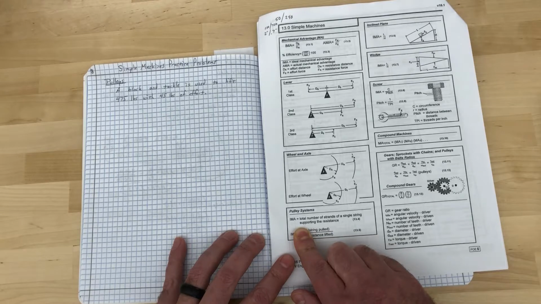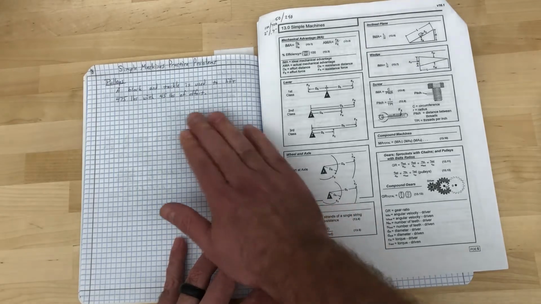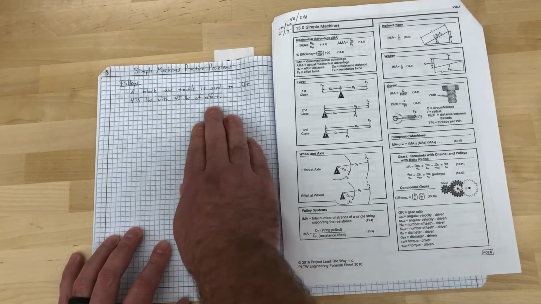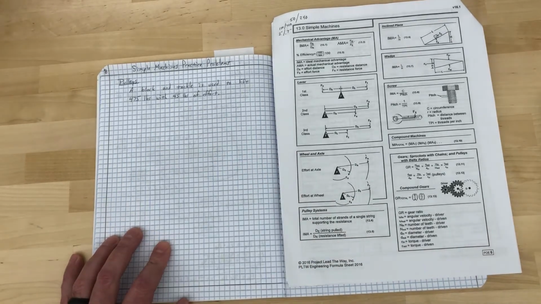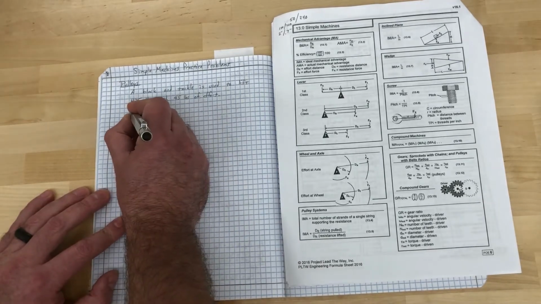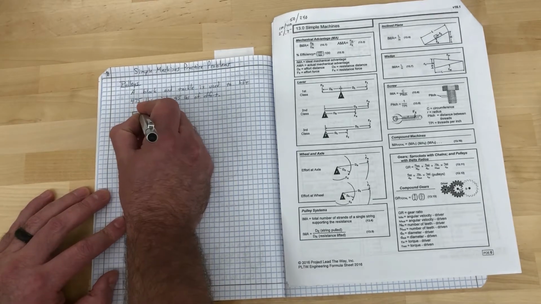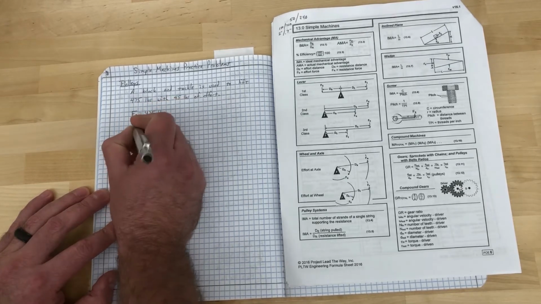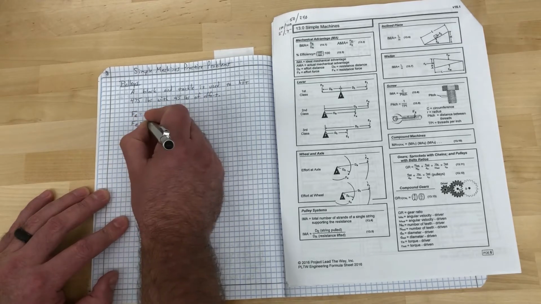Okay, opposing the load. So that means if you're pulling down on one, you don't count that one. But all the ones that are supporting it, you do count. All right, so let's get into the problem here. Again, a block and tackle is used to lift 475 pounds with 45 pounds of effort. So my resistance force, FR, equals 475 pounds. And my effort force, FE, equals 45 pounds.